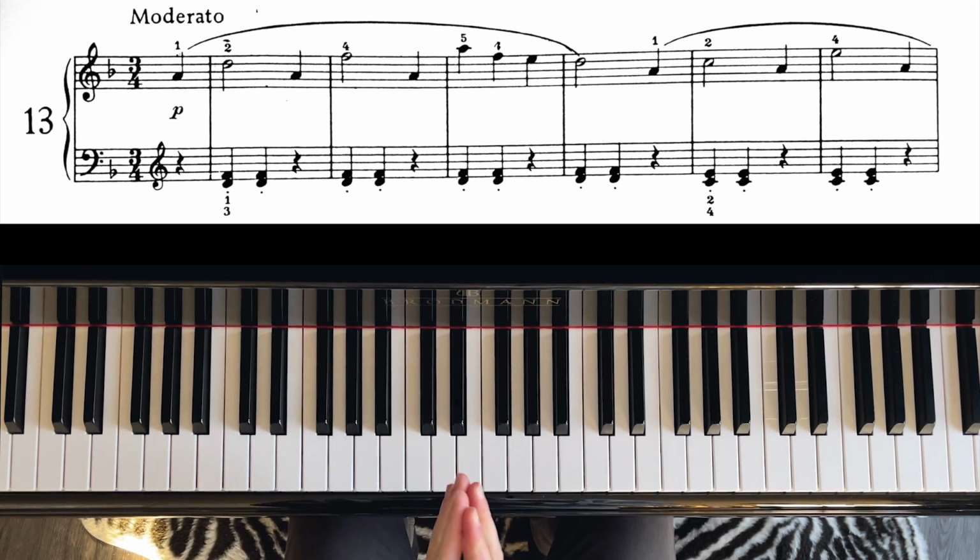Now this was the first line of the valse. If you like it, you can play it until the end. It's a beautiful little piece. It's around grade 2 level if you are interested in the difficulty.